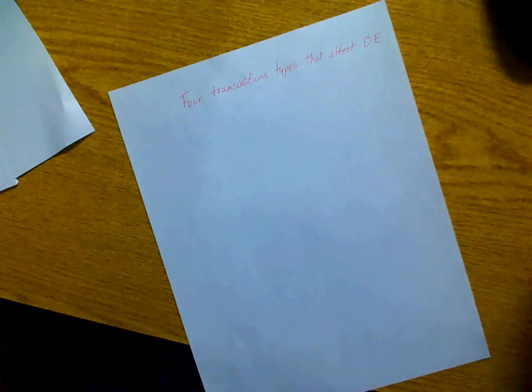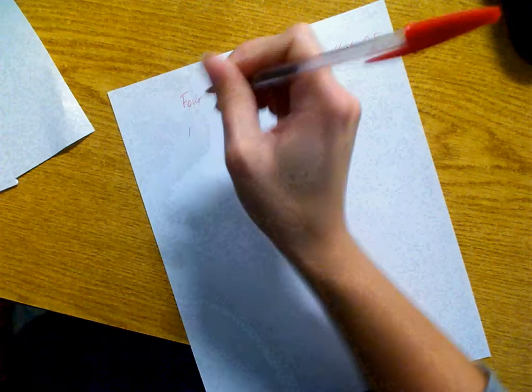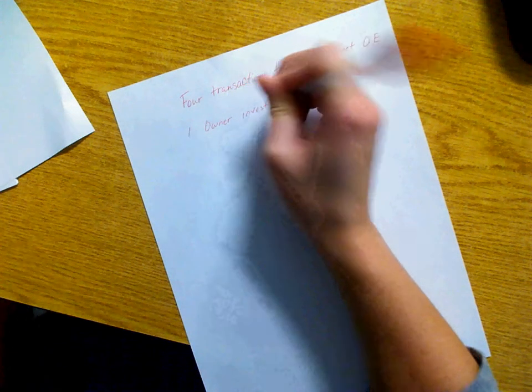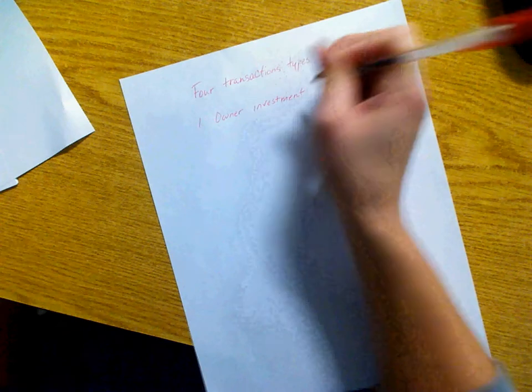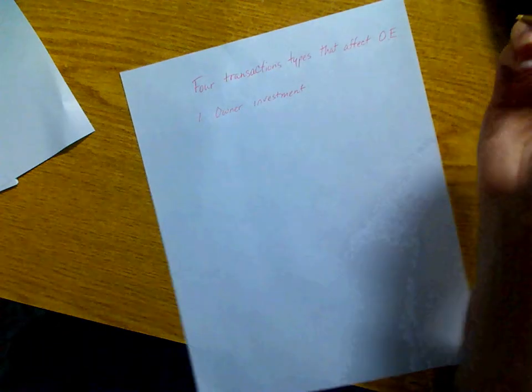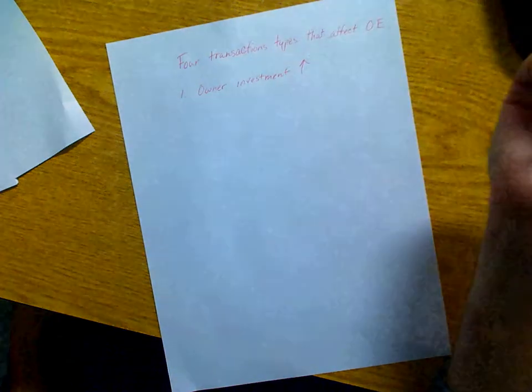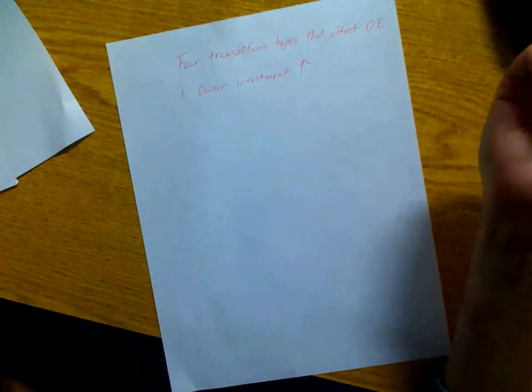All right, the 4 transaction types that affect owner's equity. The first type is our owner investment, right? We have to invest in our company before we have anything. Is that going to make owner's equity go up or down? Up. Owner's investment makes owner's equity go up.